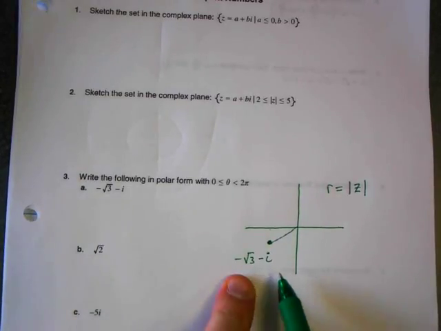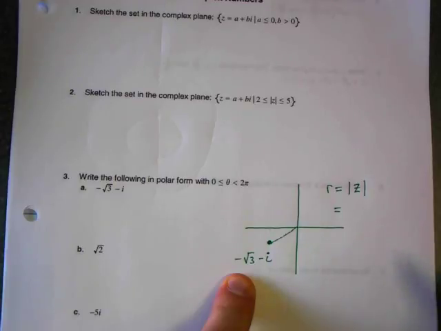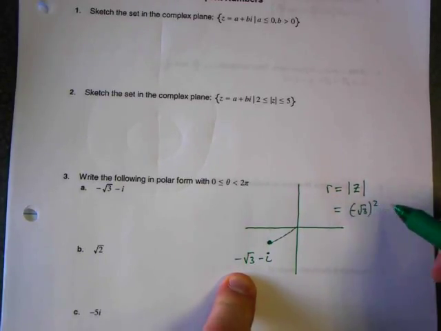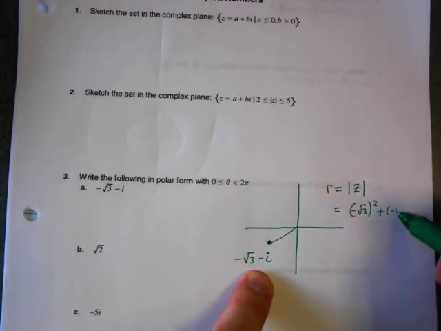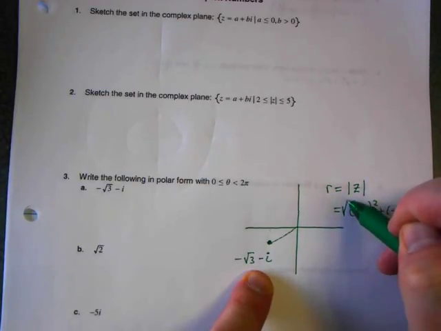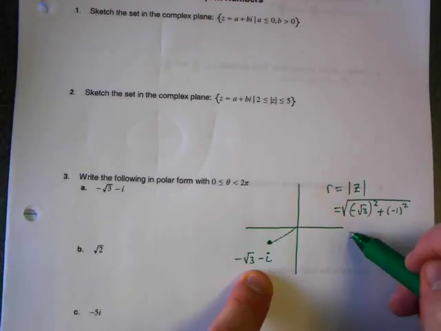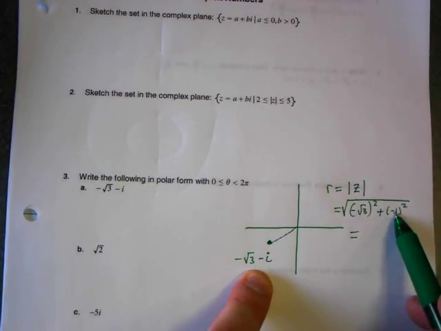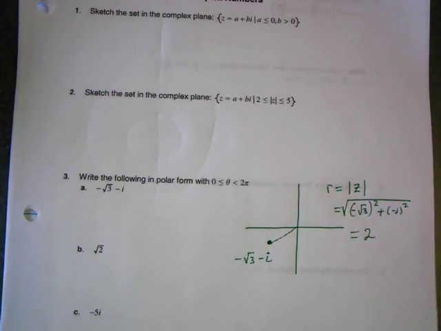So this complex number has length the square root of negative square root of 3 squared plus -1 squared. So that's 3 plus 1, that's 4. The square root of 4 is 2. So this length is 2.